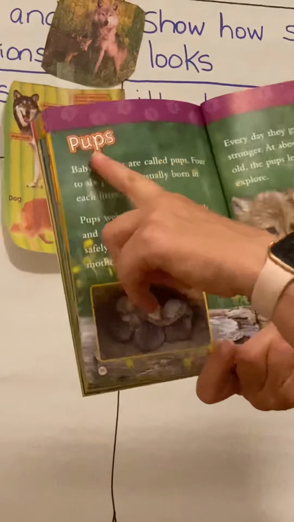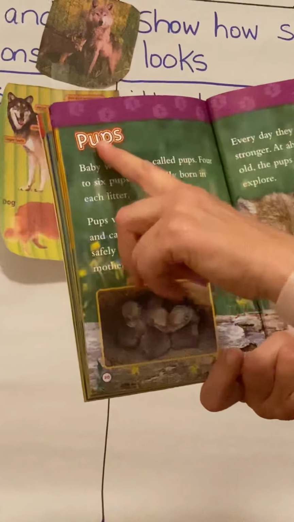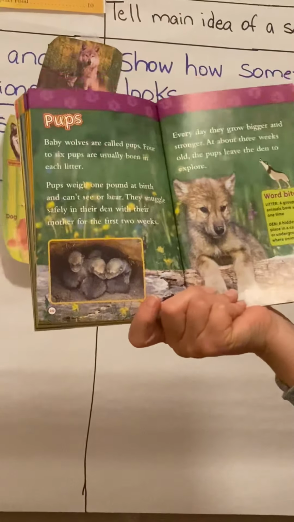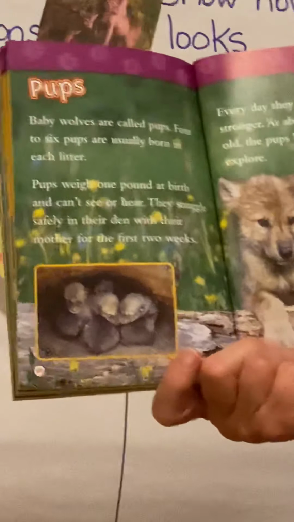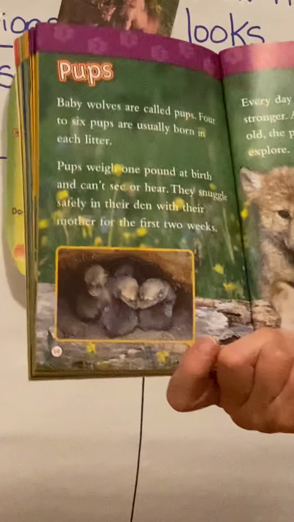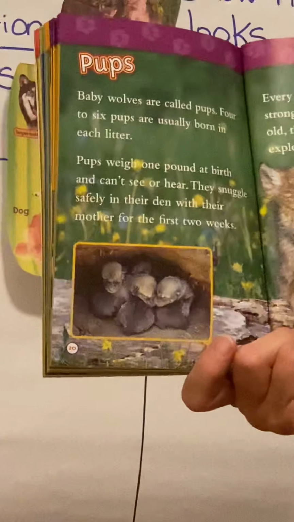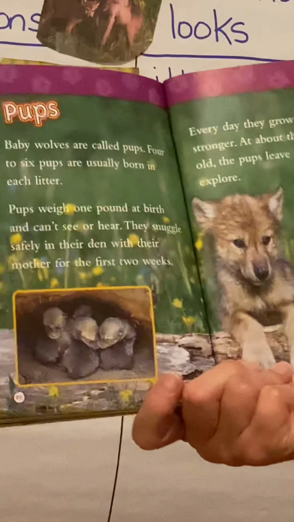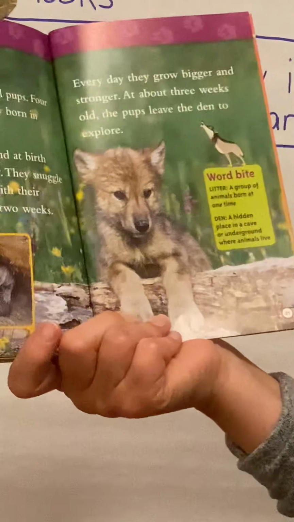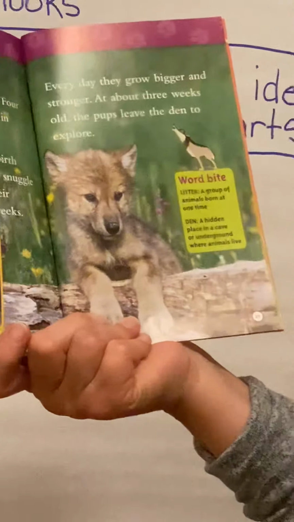And there's a heading. Remember we said headings. Of course, this would tell us right now, this is about pups. So baby wolves are called pups. 4 to 6 pups are usually born in each litter. Pups weigh 1 pound at birth and can't see or hear. They snuggle safely in their den with their mother for the first 2 weeks. Every day they grow bigger and stronger, and in about 3 weeks old, the pups leave the den to explore.